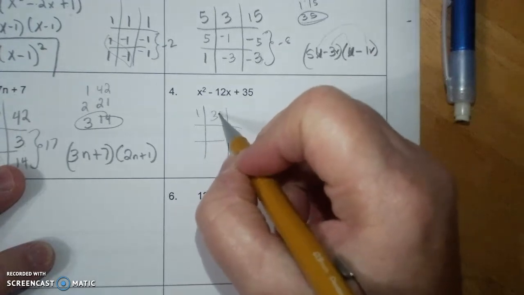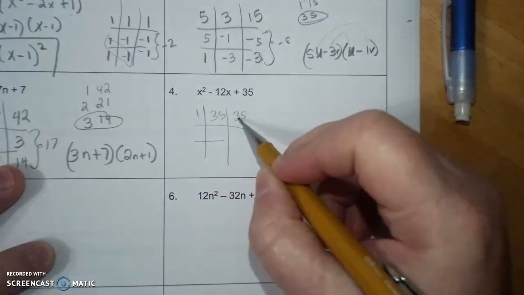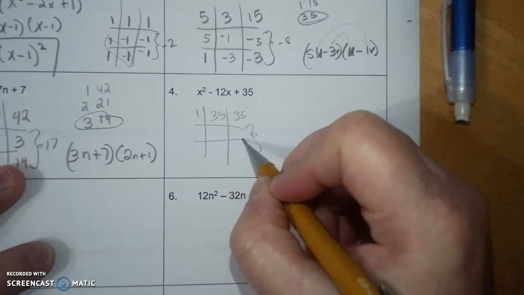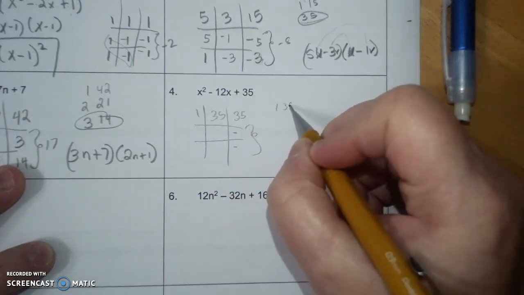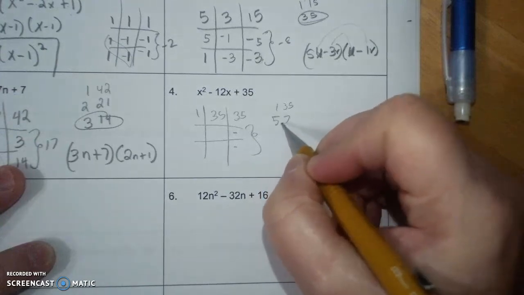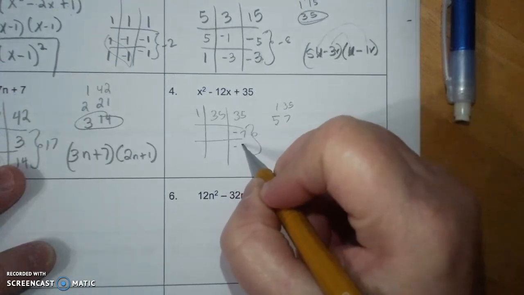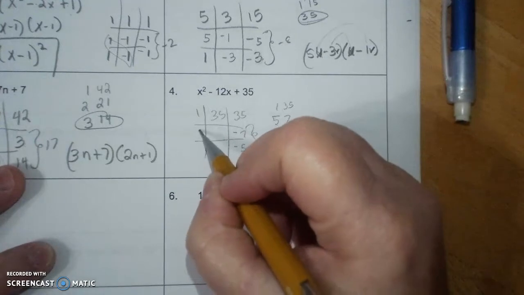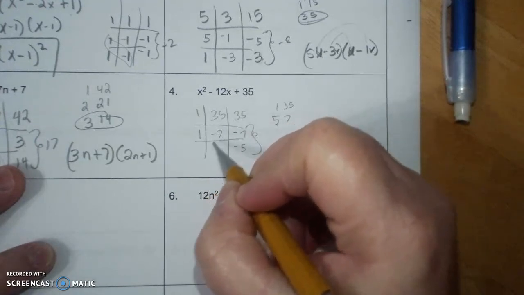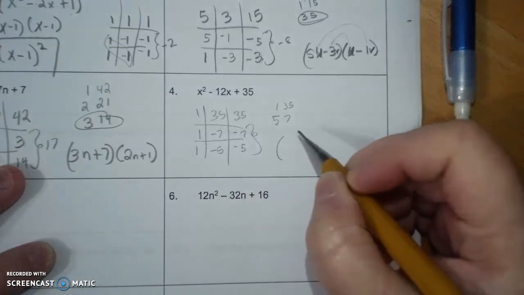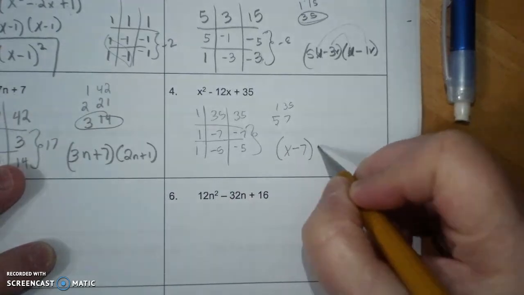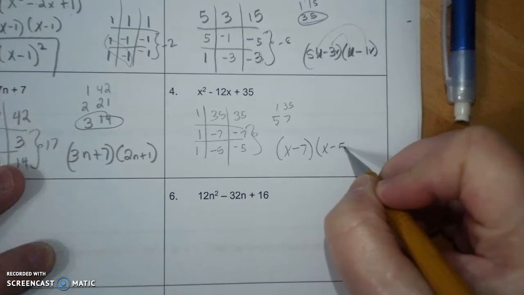1 and 35, multiple of 35, the same, both negative. 1 and 35, 5 and 7, there's your 12. 1 and -7, 1 and -5 would be x minus 7 and x minus 5.